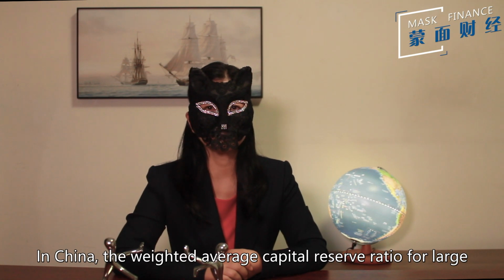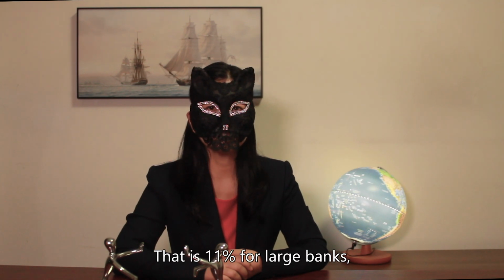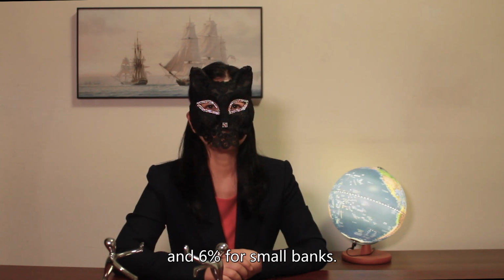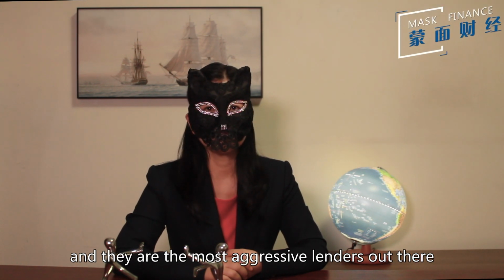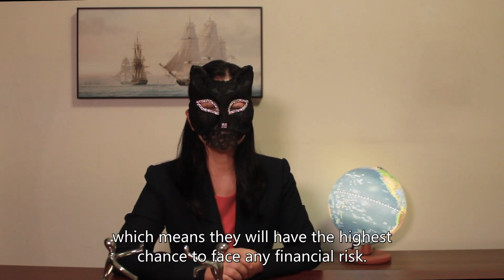In China, the weighted average capital reserve ratio for large, medium, and small commercial banks is 9.4%. That is 11% for large banks, 9% for mid-sized banks, and 6% for small banks. So the small banks have the lowest reserve ratio, and they are the most aggressive lenders out there, which means they will have the highest chance to face any financial risk.